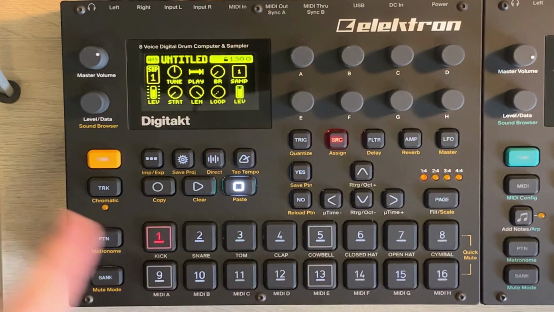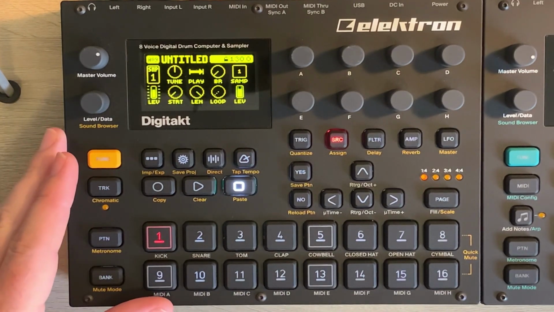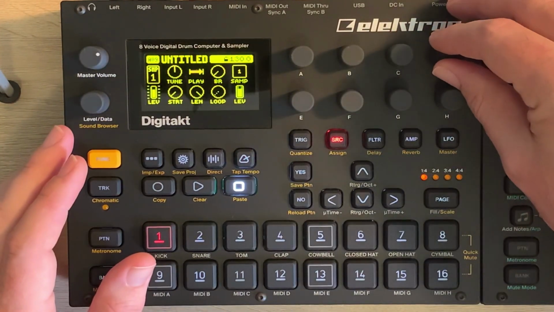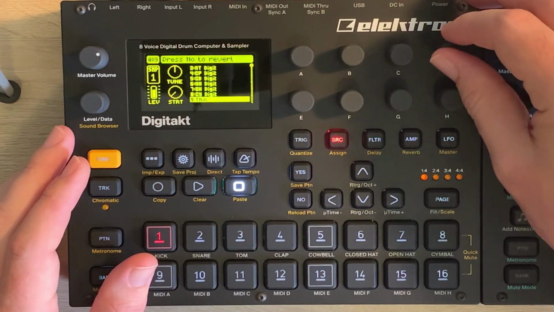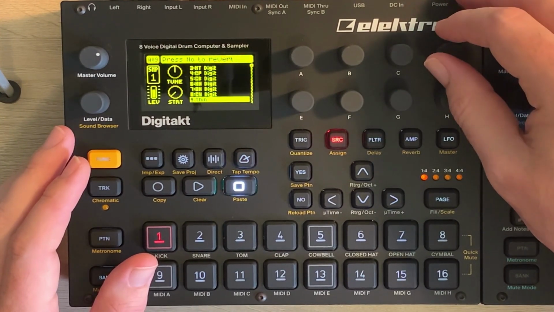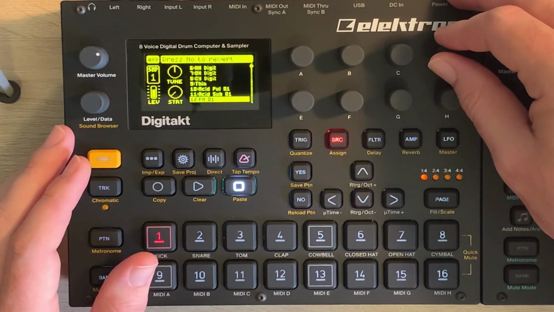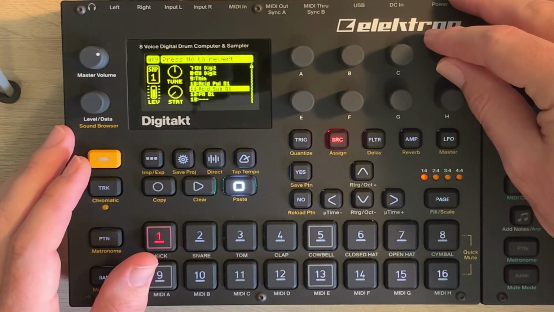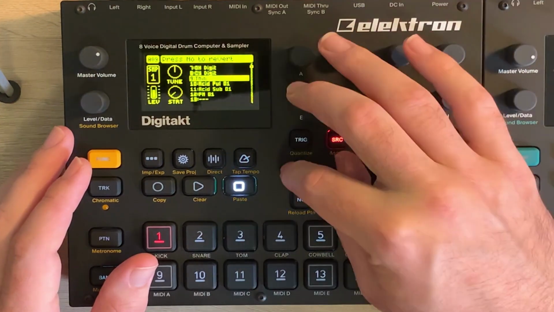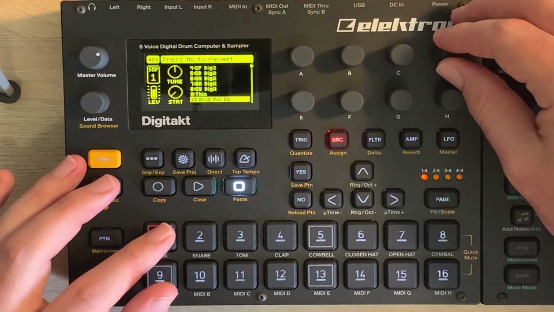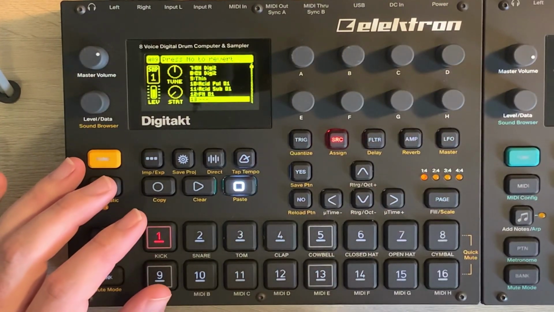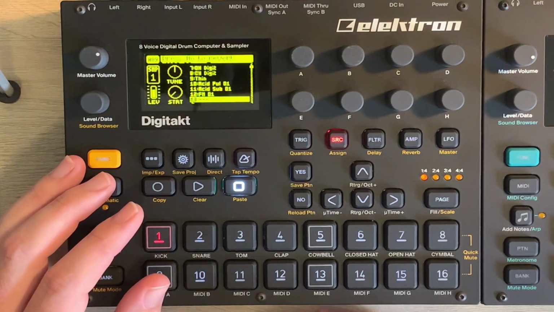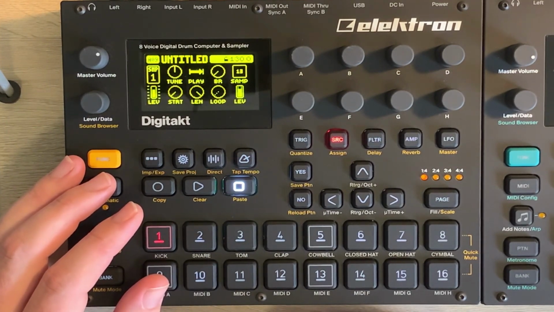So when you start a new project, you get the standard samples loaded up here, so you get a nice default kit and then nothing. And so I started to load up some samples and I did some single cycle stuff, and these are really cool because of the looping function that Digitakt has. They can actually function as oscillators, and I'll show you how.